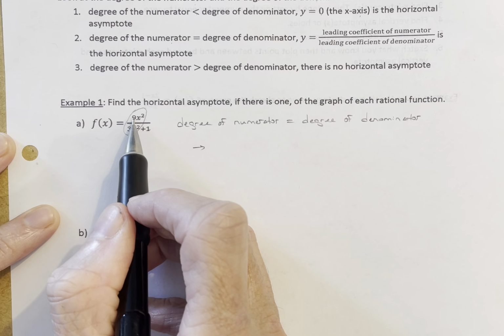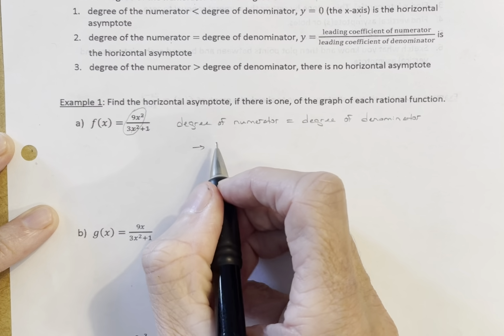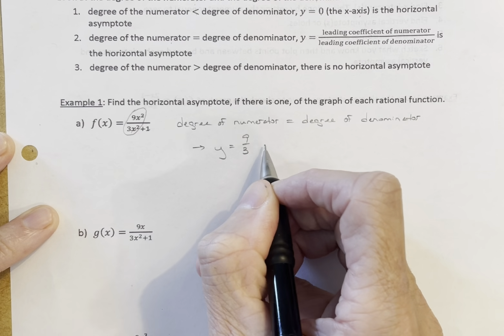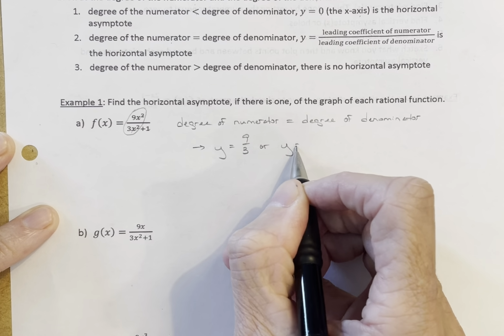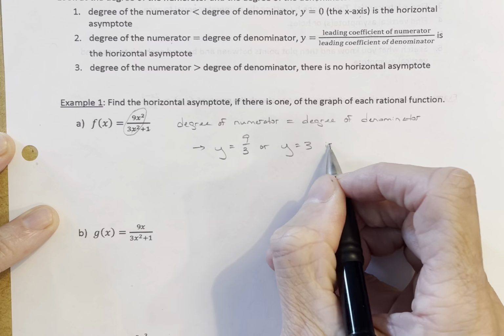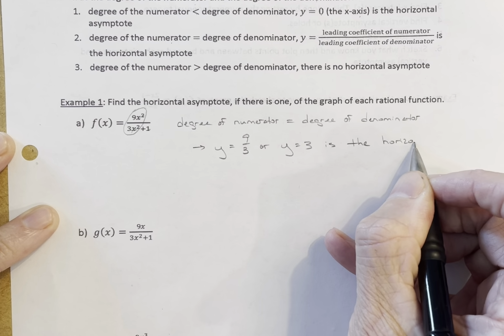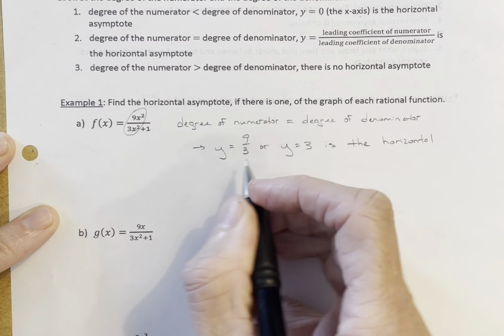And so we're just looking at y equals 9 divided by 3, or y equals 3. And this is the horizontal asymptote.